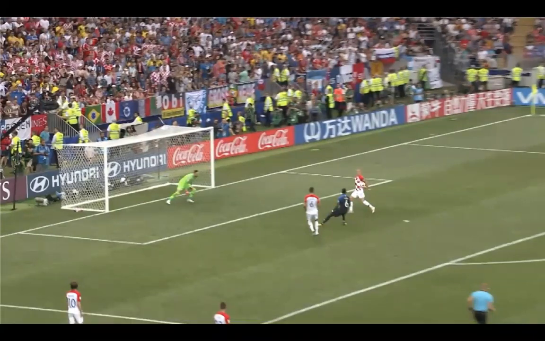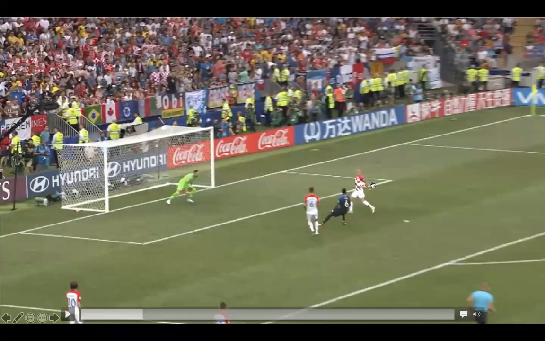And so we have to train our eyes to look for what the position of the hands and body are before the potential foul happens, because that's the information we need for calling handball. If you just see the ball hit the hand and then all your brain processes is that hand is away from the body, you might incorrectly call a handball here.